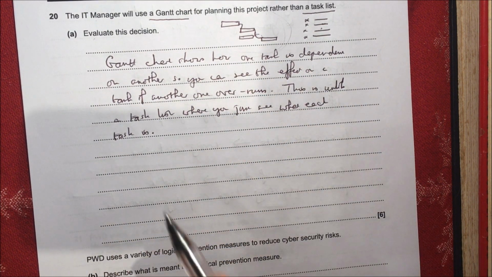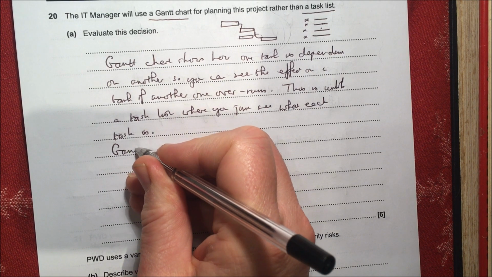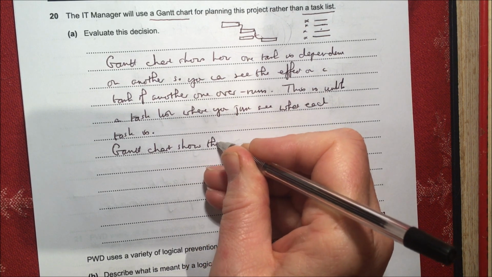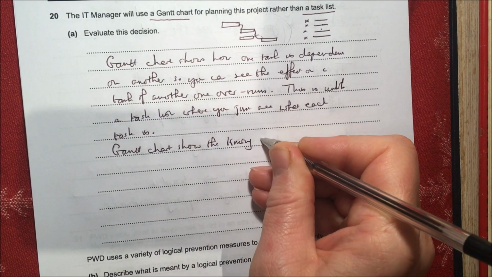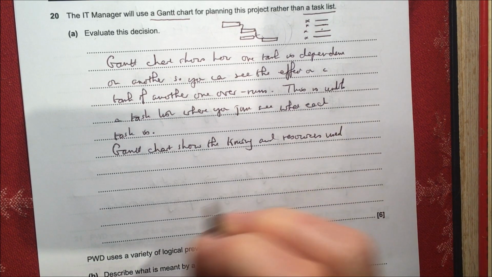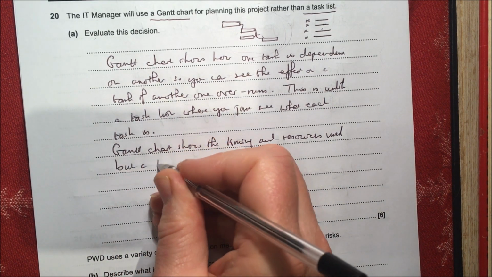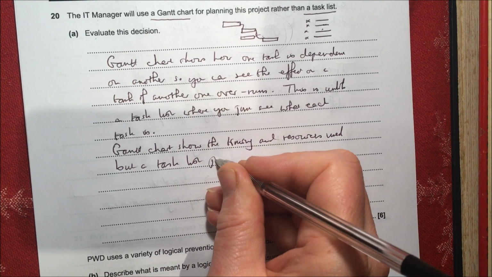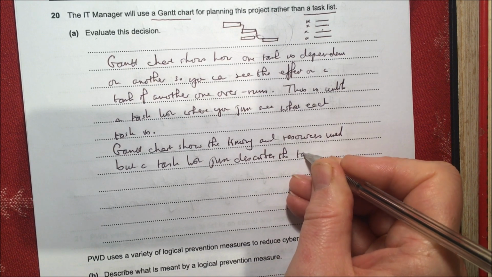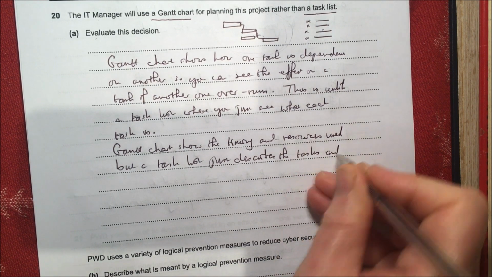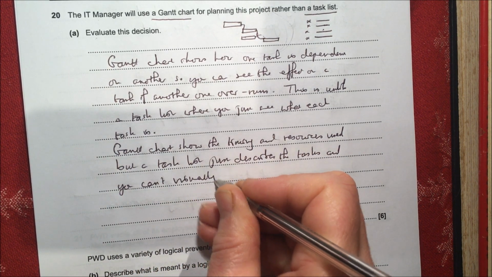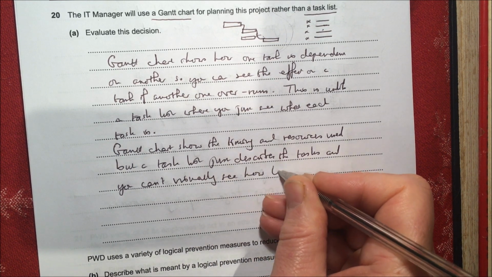What else could we say about Gantt charts? Well, Gantt charts show the timing and resources used, but a task list just describes the tasks and you can't visually see how long they will take.